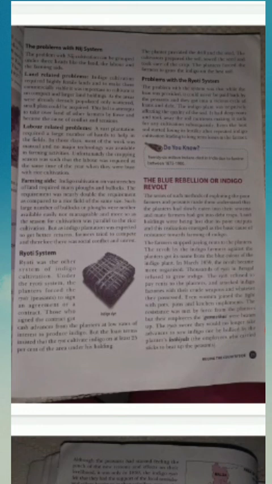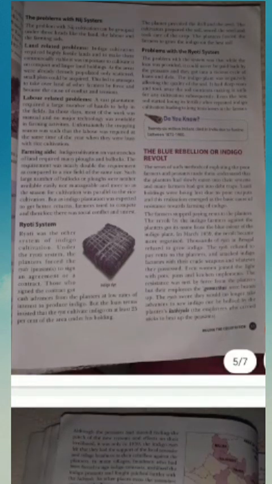When the situation became worse, the Blue Rebellion or Indigo Revolt occurred. The series of such methods of exploiting the poor farmers and peasants made them understand that the planters had slowly eaten into their system and many farmers had got into a debt trap. The farmers stopped paying rents to the planters. The revolt by the indigo farmers against the planters got its name from the blue color of the indigo plant. In March 1859, the revolt became more organized. Thousands of ryots in Bengal refused to grow indigo, and this rebellion is called the Blue Rebellion.